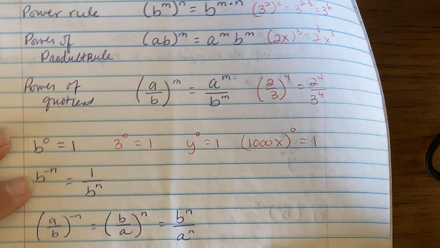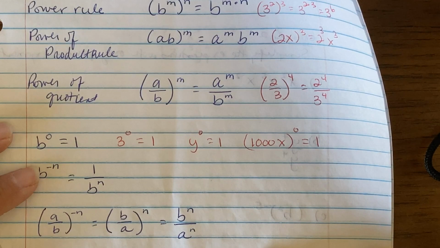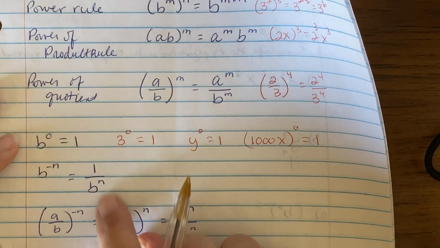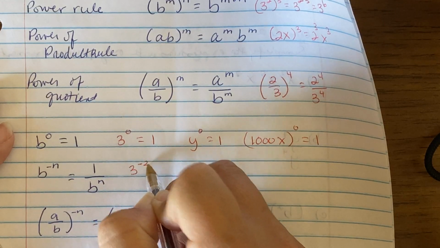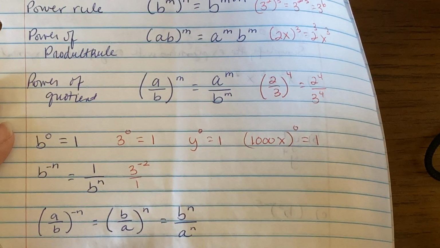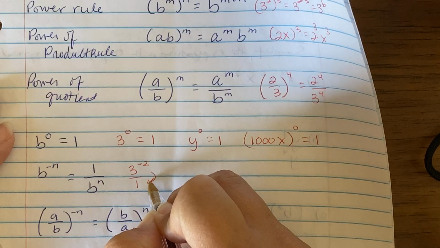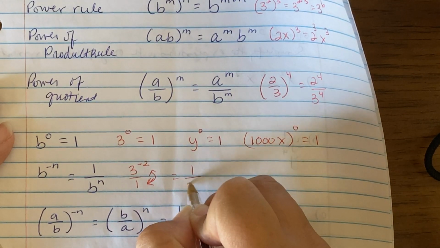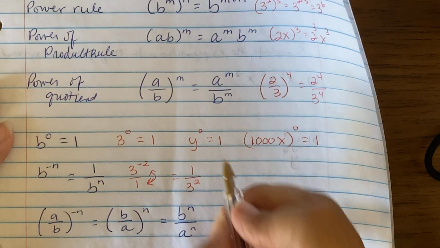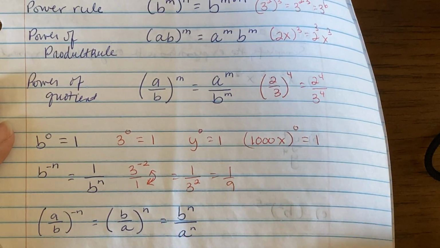If you have a base number raised to a negative exponent, you're going to rewrite it as 1 over b to the n. So if we see 3 to the negative 2, think of writing it over a 1, and we are swapping numerator and denominator. So we become 1 over 3, now to a positive 2. So we get 1 over 9 as our answer.